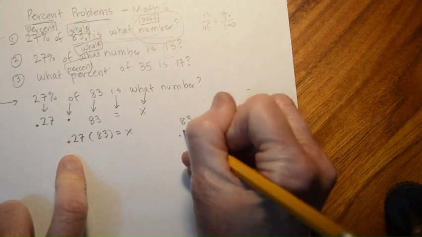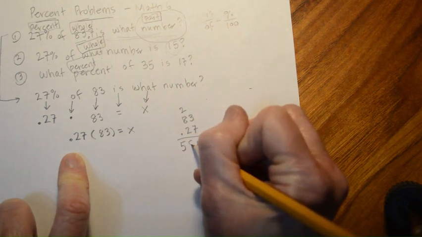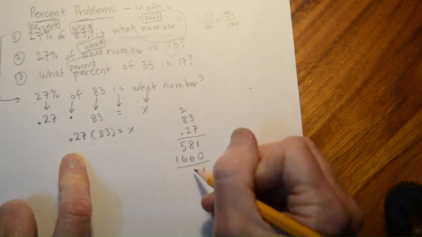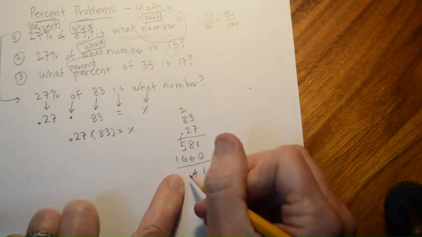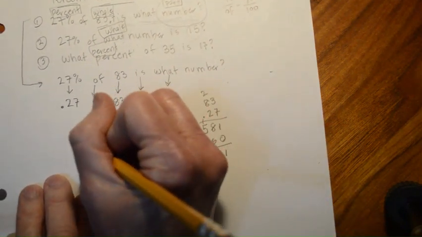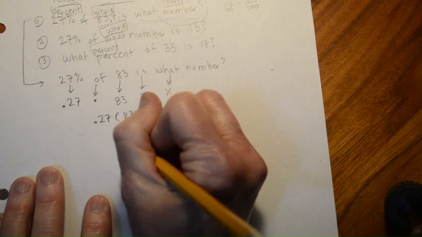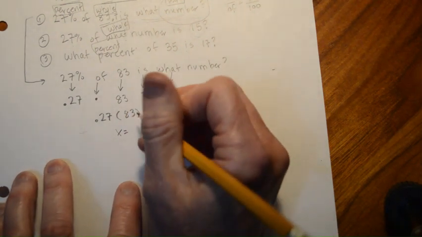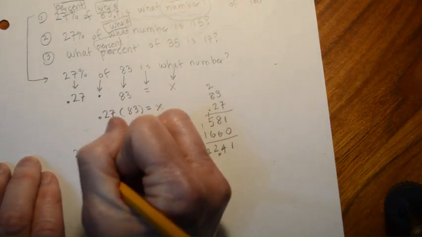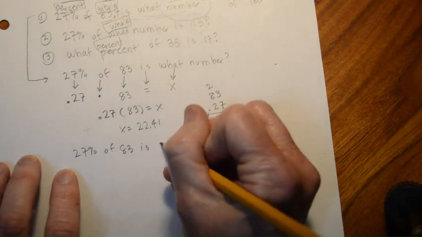So we would get 83 times 0.27. 7 times 3 is 21, 56, 58, 0, 6, 16, 1, 14, sorry, the glare, I can't read this, that's 12, right, and then we put our decimal, and so we would say that the number is, we could say X equals 22.41, or we could just say 27% of 83 is 22.41.